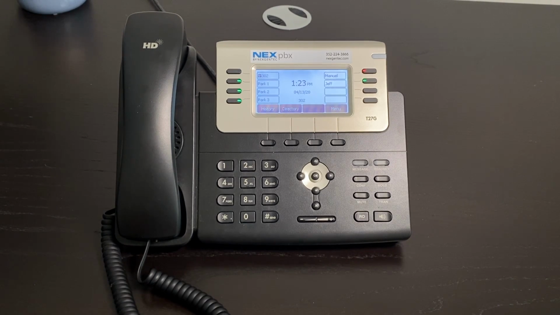All right, so today we're going to take a look at the Yealink T27G SIP phone. It's a VoIP phone for internet phone service or voice over IP. Here's the T27G, so let's go ahead and get started.